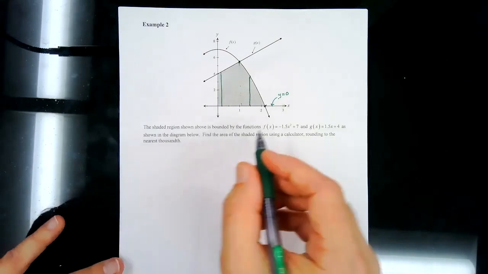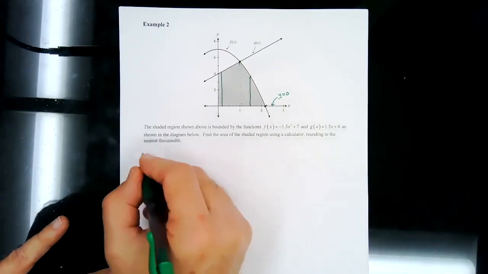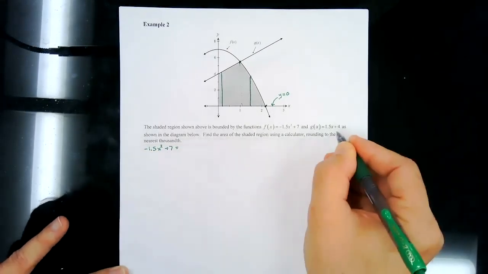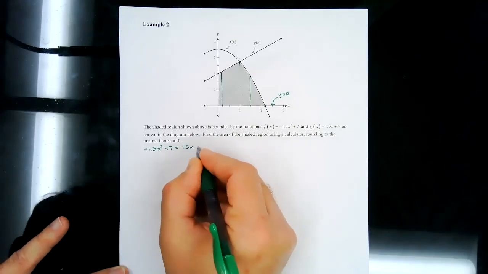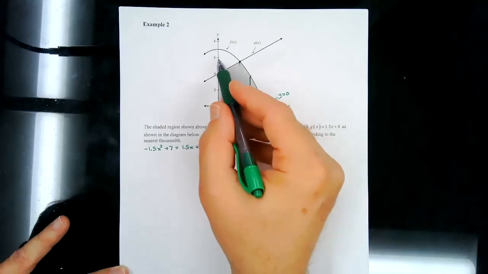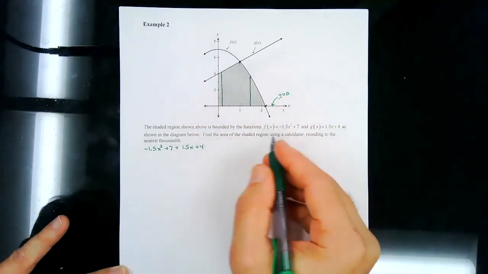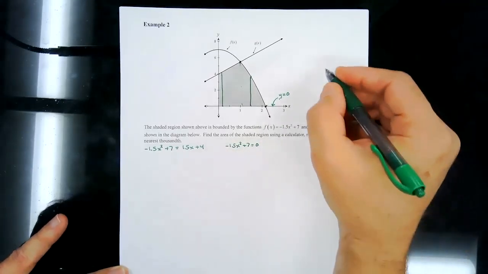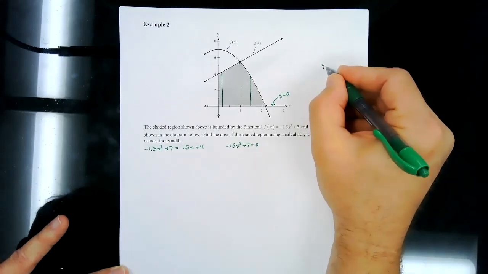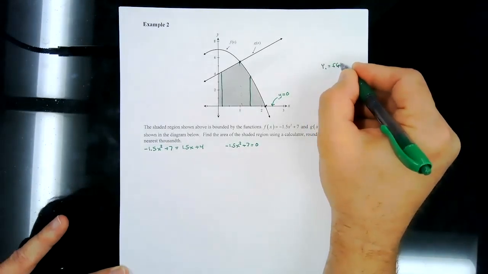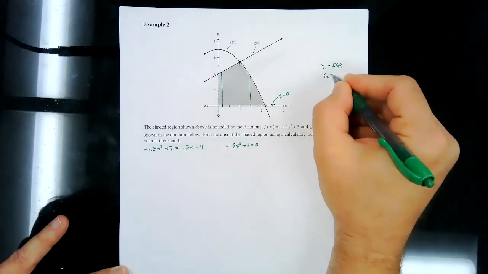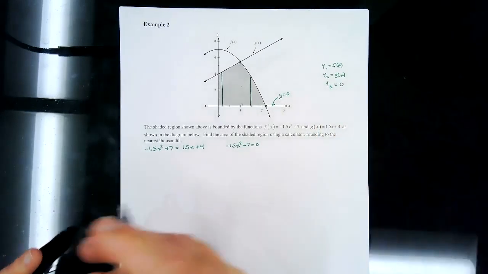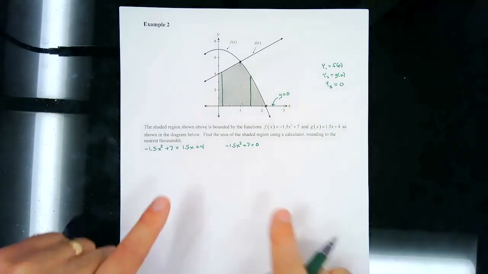So the two equations we need to solve are negative 1.5 x squared plus 7 is equal to 1.5x plus 4. And then we also need to solve for this parabola f of x is equal to 0. So negative 1.5 x squared plus 7 equals 0. So I'm going to let y1 equal f of x, and I'm going to let y2 equal g of x. And y3 is going to equal 0. Okay, so let's go to our calculator, put that in, and solve these two equations.